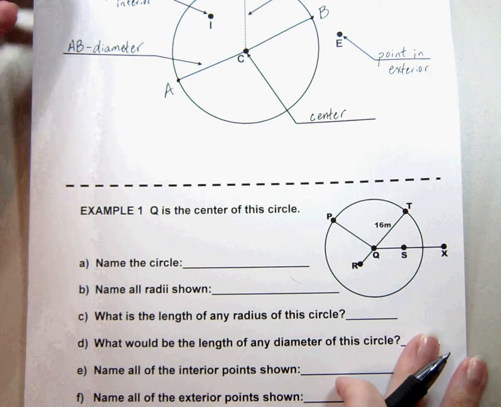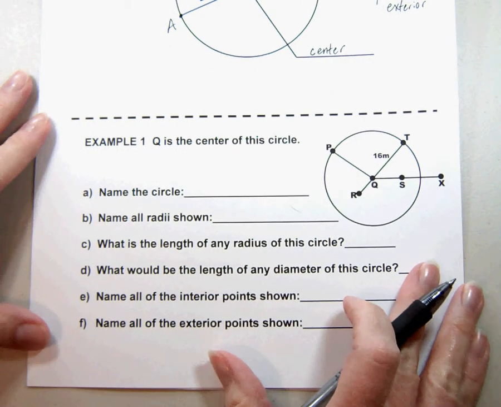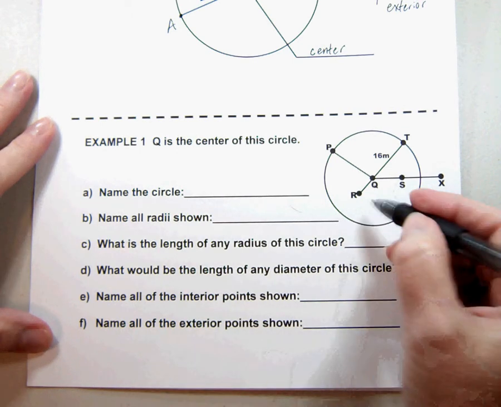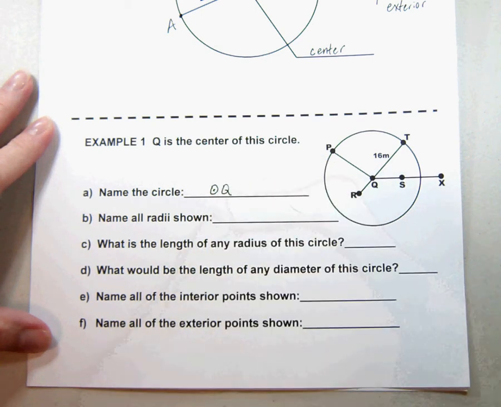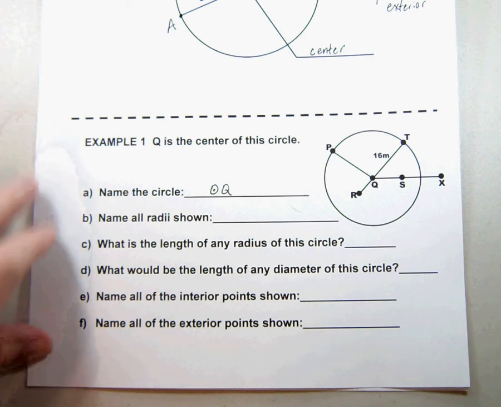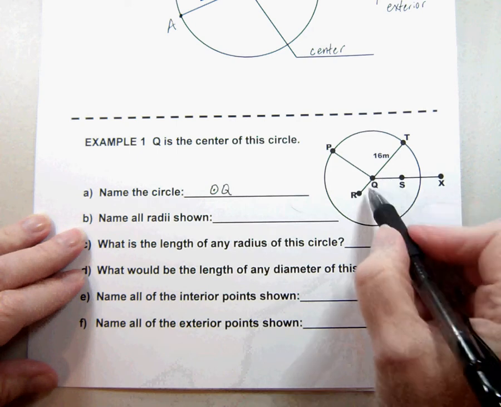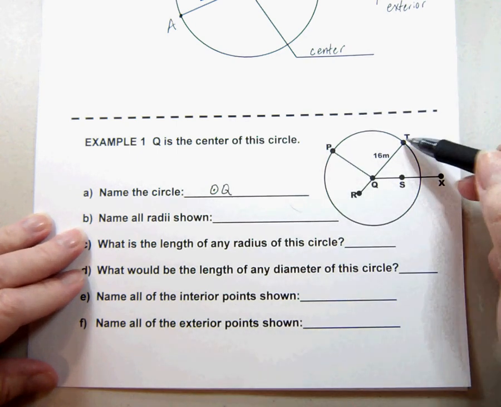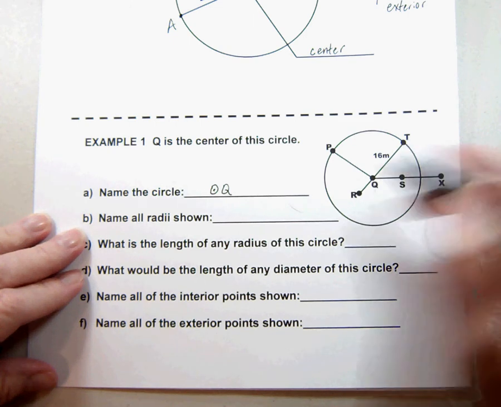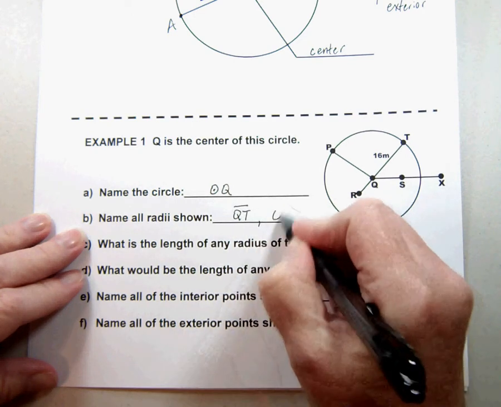Alright, let's go to example 1 and let's name. When you name a circle, you always name it by the center point. So on this one, the name would be circle Q. And so you draw a circle with a dot in it and you label it with a capital letter. That's how you name the circle. To name the radii, that's the plural for radius, there's only two of them on this picture that are actually plotted points. See, there's not a point here. So it's segment QT and segment QP.